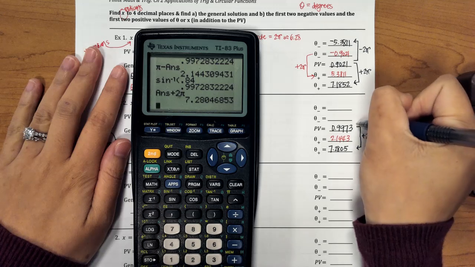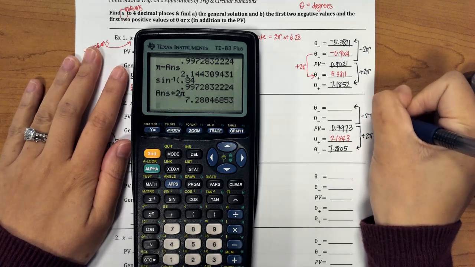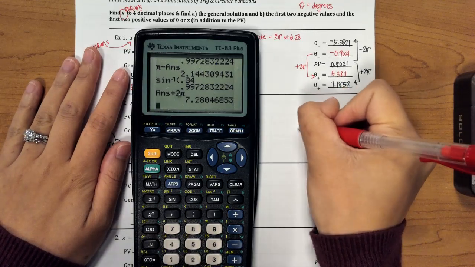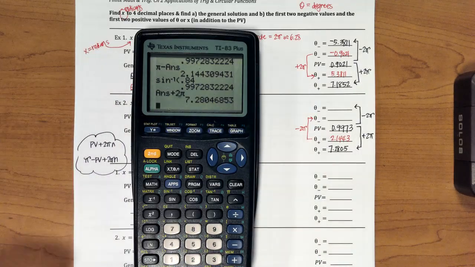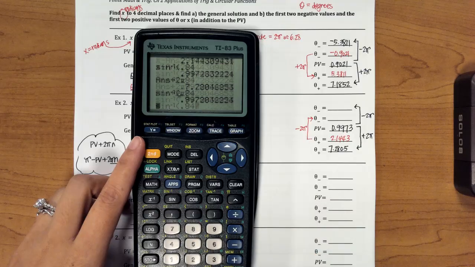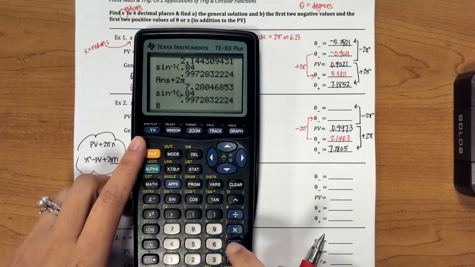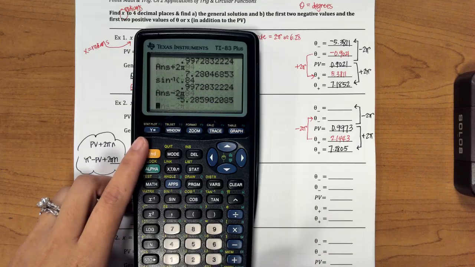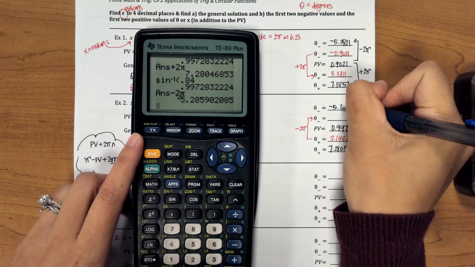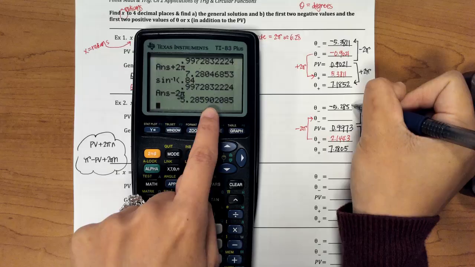I will need to subtract. Skip 1 always, because it's always going to alternate red, blue, right? And then this one, we're going to subtract. So let's go back. We're going to get 0.9973 minus 2 pi. And this will be negative 5.28590. The 0 keeps it at a 9.